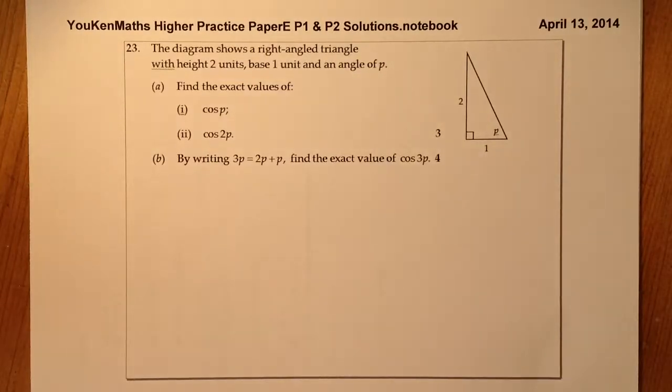This is Higher, Practice Paper E. We're looking at question 23 in the non-calculator paper. The diagram shows a right-angled triangle, height 2 units, base 1 unit, angle P. Find the exact values of cosine P and cosine 2P.